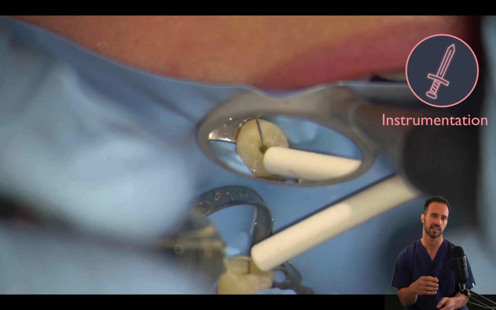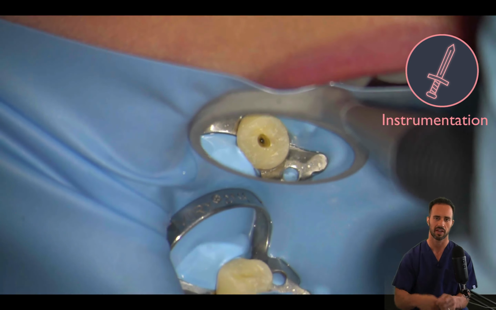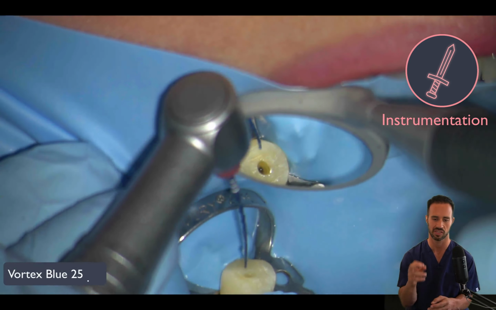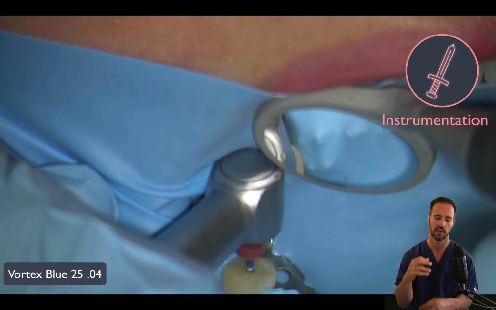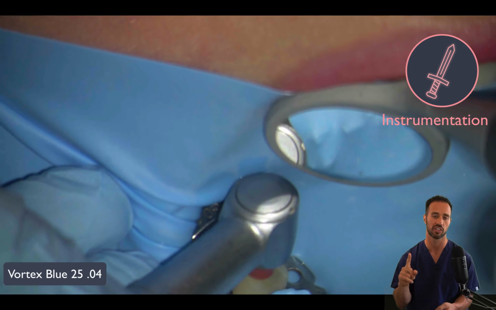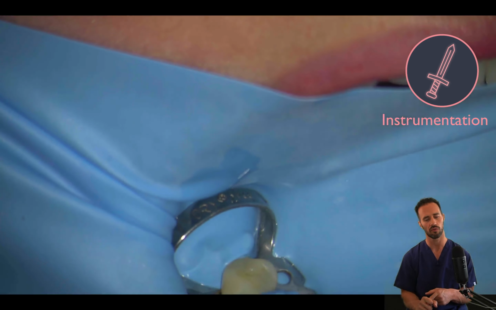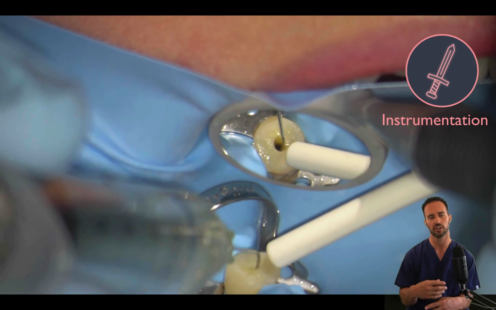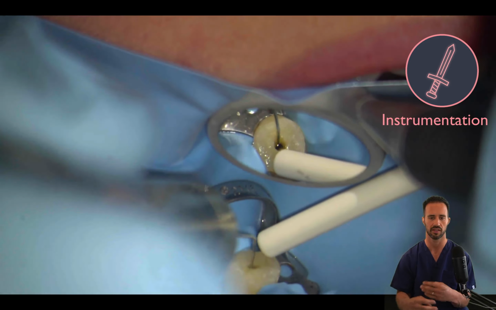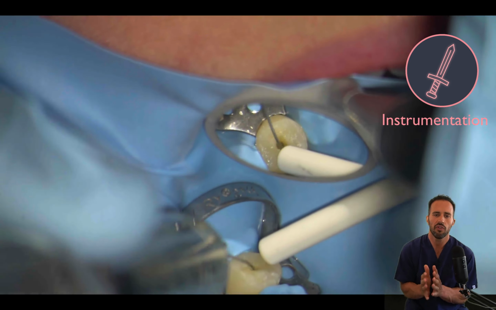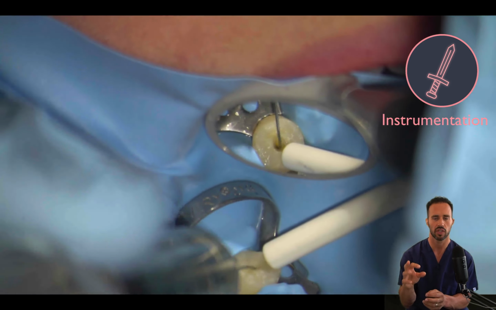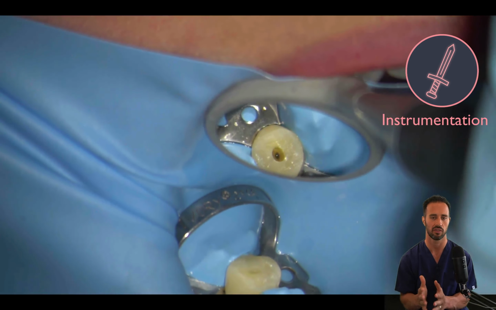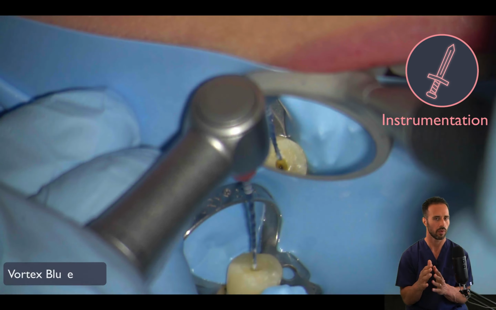You know, when you're starting with the size 15 and working your way up, it's a very repetitive process, and that's nice. Your assistant appreciates that because he or she knows exactly how the procedure is going to go. And now we're with our size 25 Vortex Blue 04 rotary, and again sodium hypochlorite in between. And you will start to feel as you're working these files that you'll feel when the apical region of the file is engaging with the apex just by tactile sensation, and that's going to tell you that you've thoroughly cleaned. But we got a little ways to go here.